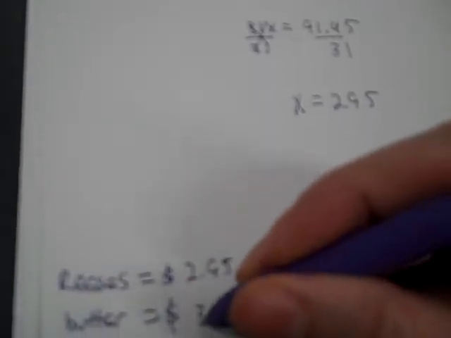So that's x, and x itself was under the Reese's, so 2.95 here. And then you don't plug that in anywhere. If you know that this is 2.95, then the other thing I didn't know is just 35 cents more. So I just take 2.95 plus 0.35, and I get 3.3, so that'd be $3.30.